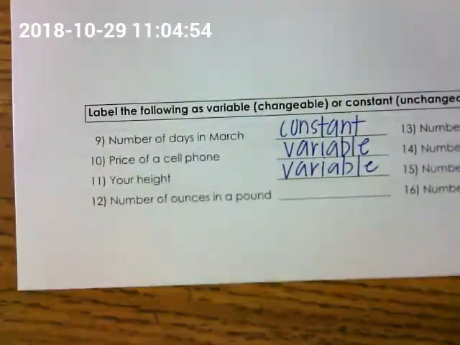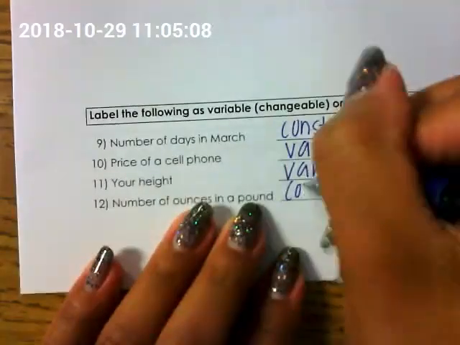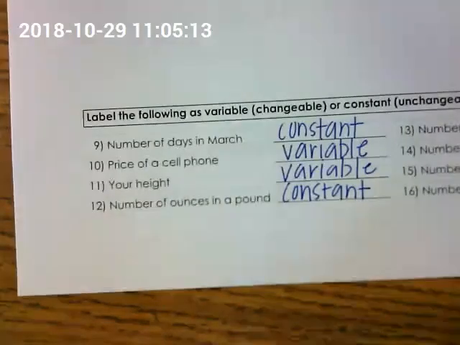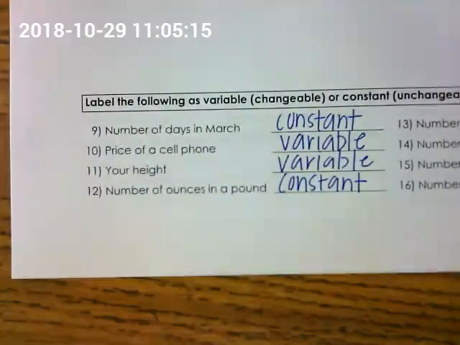What about the number of ounces in a pound? Constant. A variable? Is that going to change tomorrow? Okay, so the number of ounces in a pound is constant. They've already set that for us. Yes, Kalash. So for the number of days in March, what if you were talking about February? That's a different case. But if you ever get a problem like that, they'll most likely tell you it's a leap year or not.